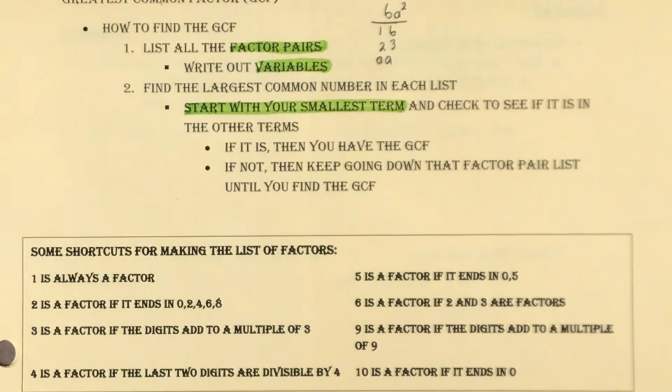All right, well, that's the basic process for greatest common factor. So now we're going to go on to lesson number 2 and learn how to use that process.